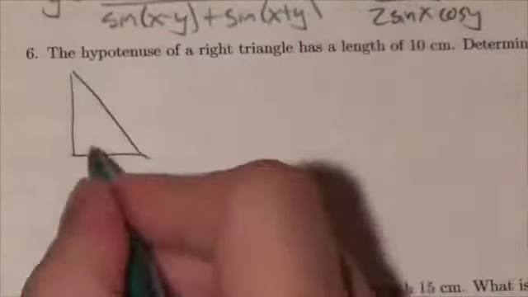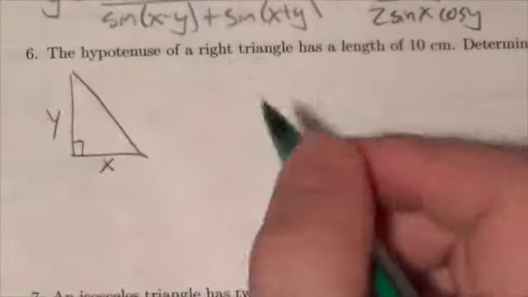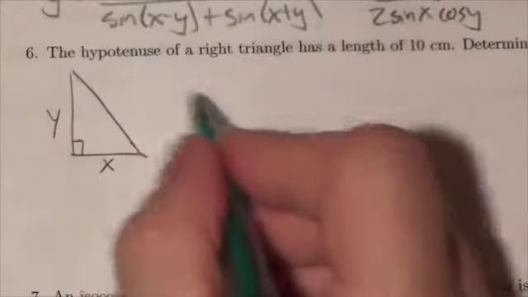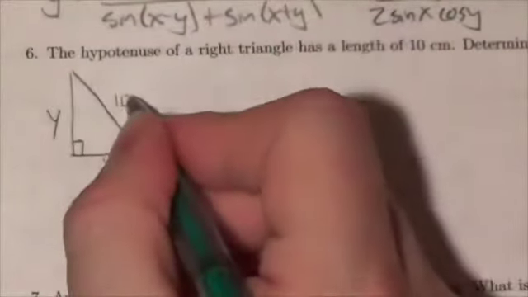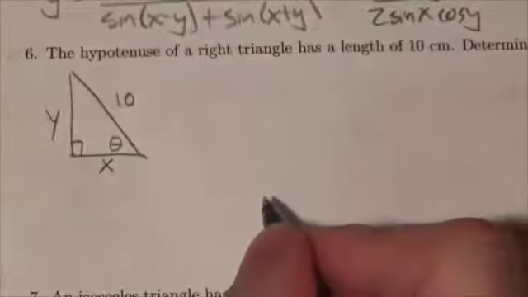Okay, here's my right angle triangle. Here's, let's say, x, that's my base. Here's y, that's maybe the height here. And I know that the hypotenuse is 10. Let me write that out a little nicer. 10. Now, what I'm going to do here is I'm going to make this angle here theta.